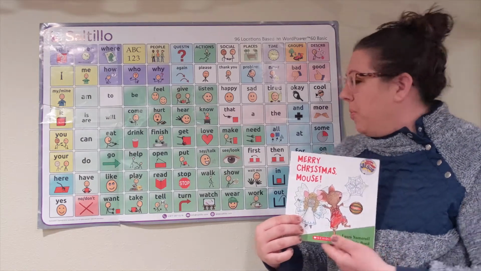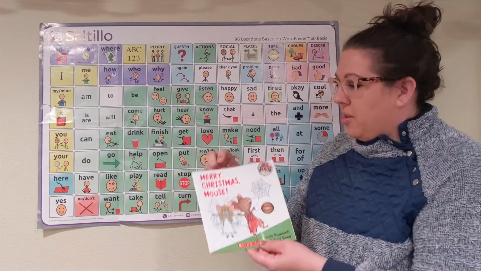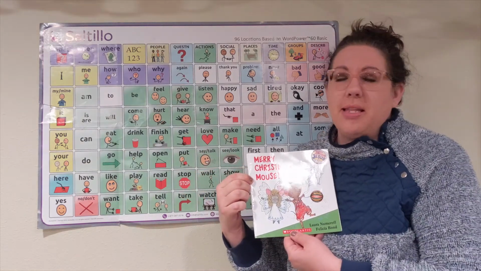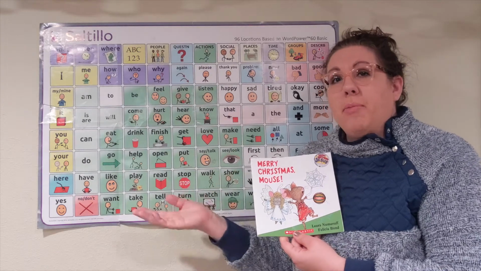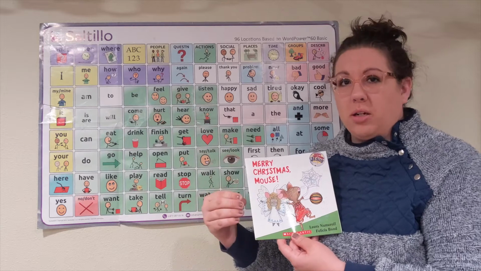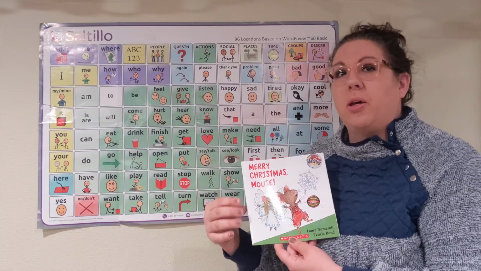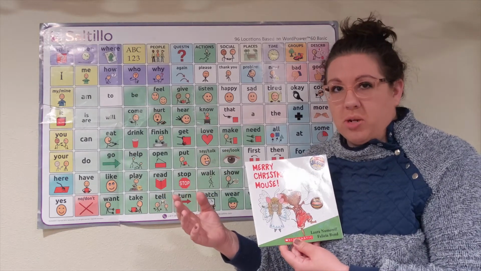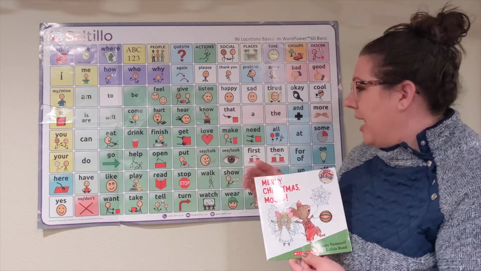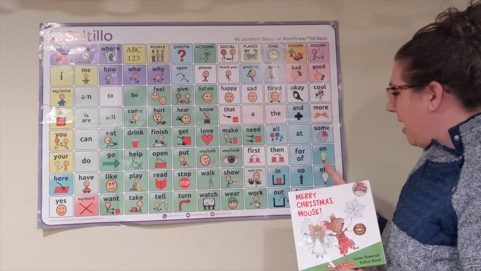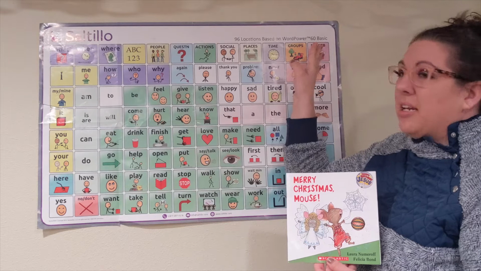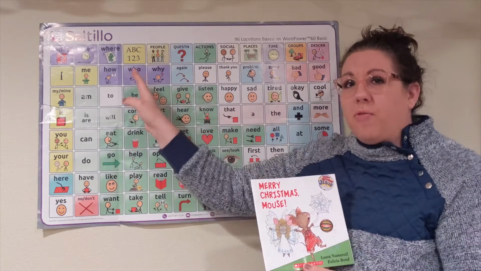In today's video, we are going to be reading the book Merry Christmas Mouse. Now, this book does not have any repeated words, but I'm going to show you that even if it doesn't have any repeated words, you can add words whenever you're reading it and talking about the book that you can then provide aided language input for. So the words that I'm going to add to this book while I'm reading it are going to be see and then on. And I'll be providing aided language input using the WordPower word wall poster from Sotelo.